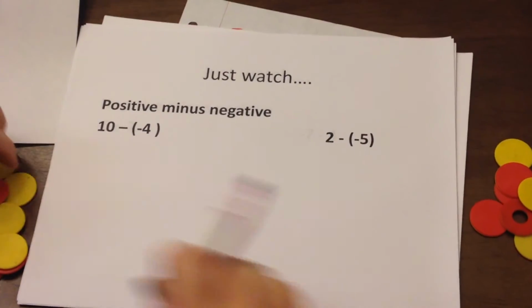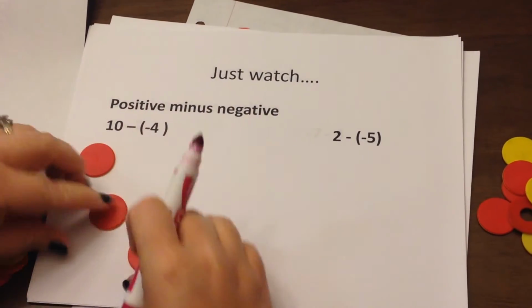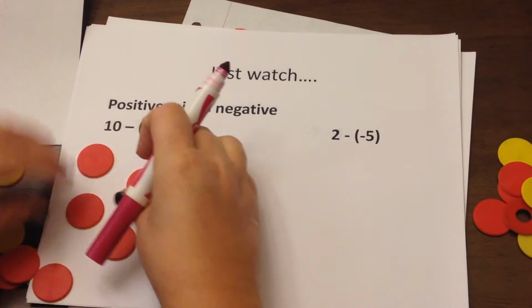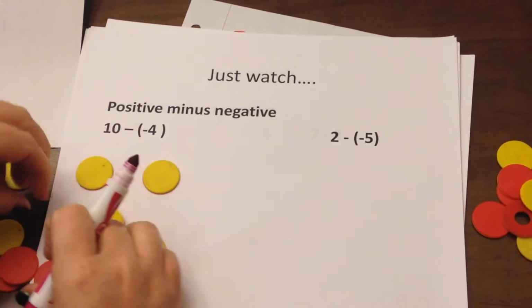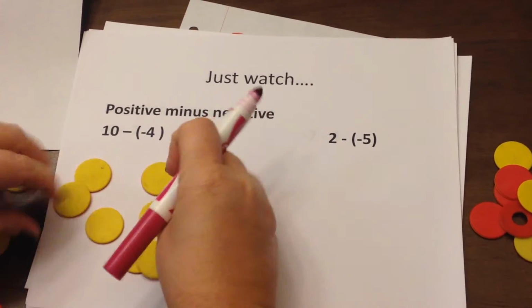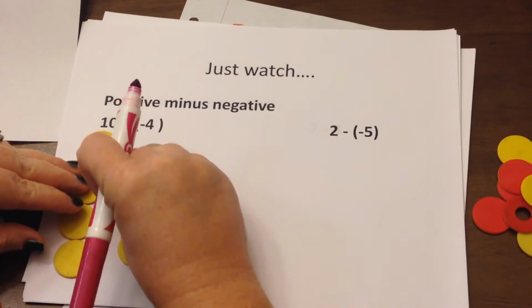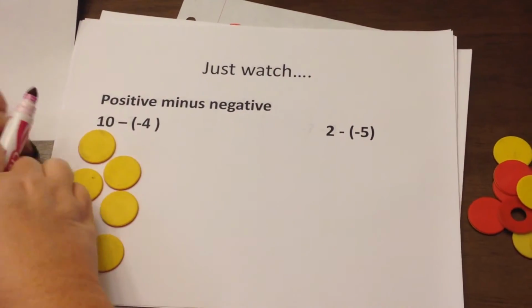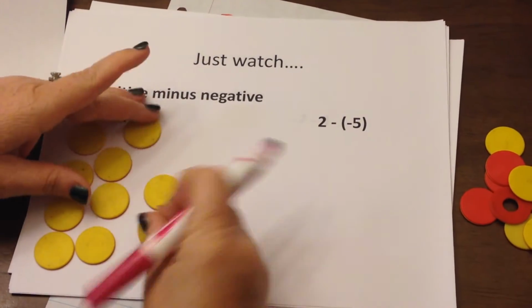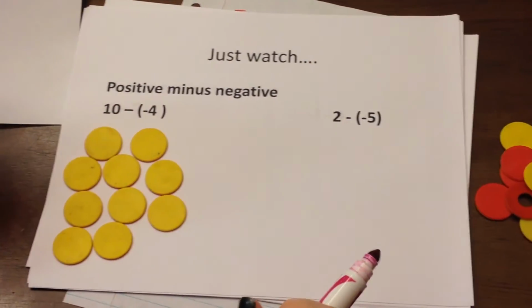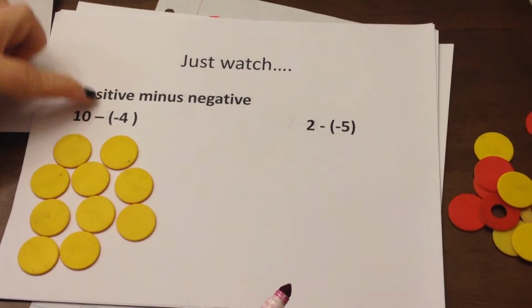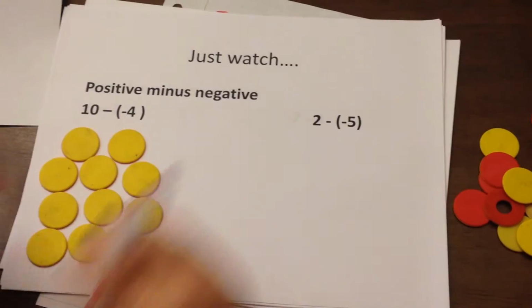Okay, 10 minus -4. Now it's a little different because we're not taking away the same color. We have 10 positives minus 4 negatives. Well, I don't know about you, but if I don't see negatives, I don't know how to take them away. So 4, 5, 6, 7, 8, 9, 10 positives. We have 10 positives right here, and we need to take away 4 negatives. But there are no negatives here to take away.